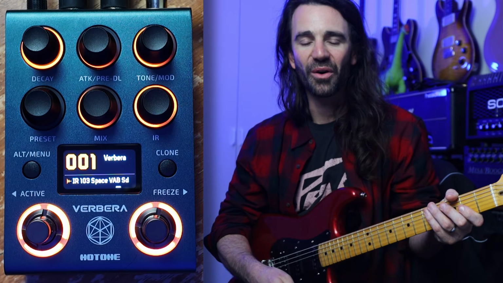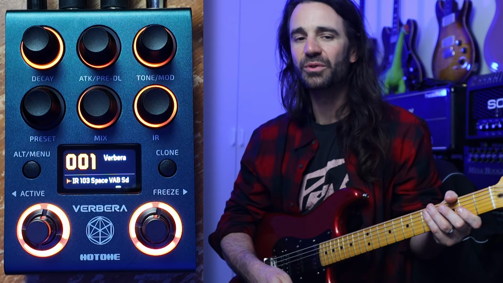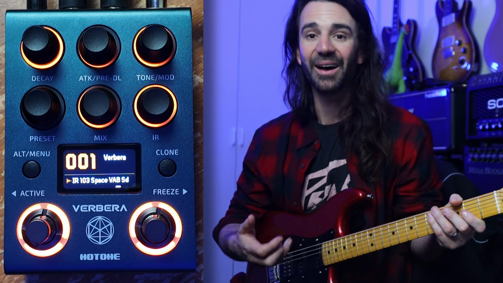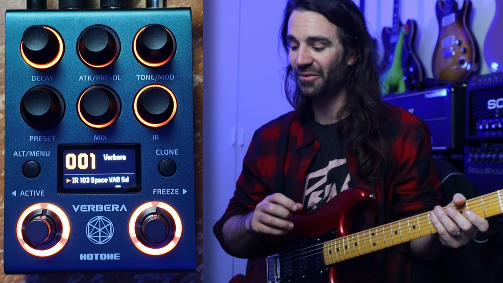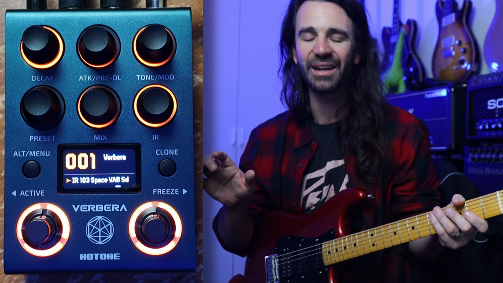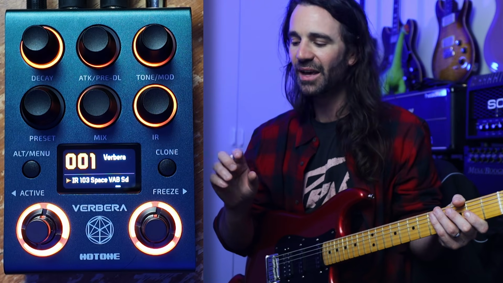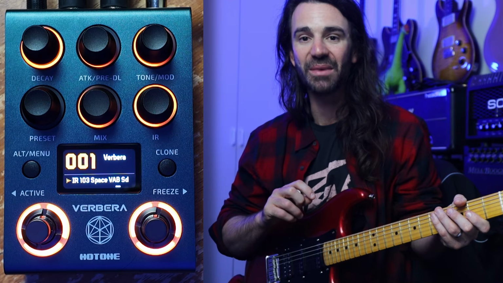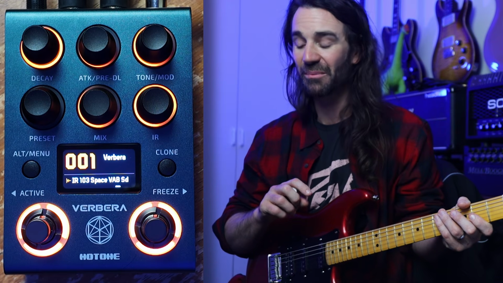Got the Hotone Verbera on the bench today. This is their new convolution-based reverb pedal, meaning that it uses reverb IRs to create time-based effects. This goes beyond that though and adds an algorithmic reverb engine. You've got some very flexible inputs and outputs, as well as built-in MIDI control of the presets and parameters.